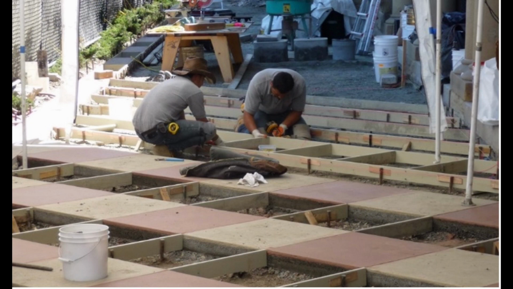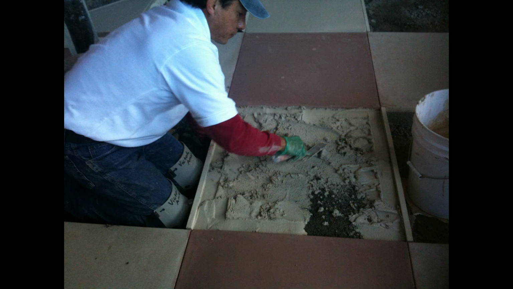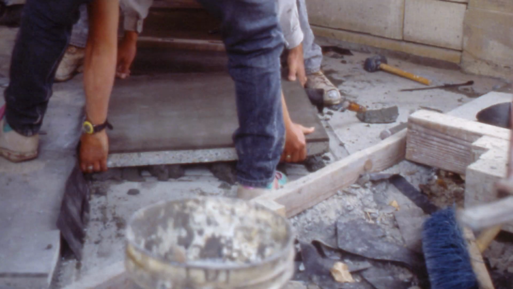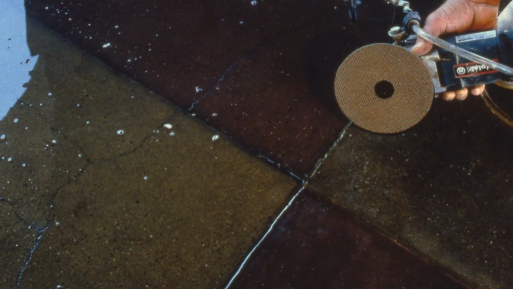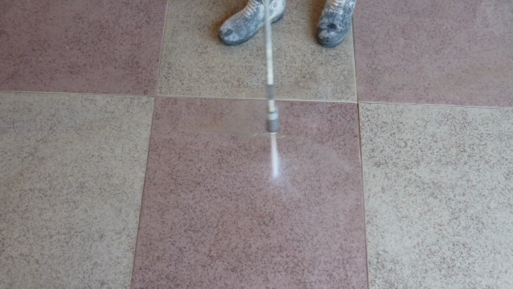The pavement is formed with wood forms, as you see here. The alternating squares are placed, so we do one color, either a red or a gray, at one time, wait for the formwork to dry, remove the forms, put in the building paper between them, the tar paper, and then place the other ones. Here you can see the honing that happens after the concrete is cured, and then the final washing.